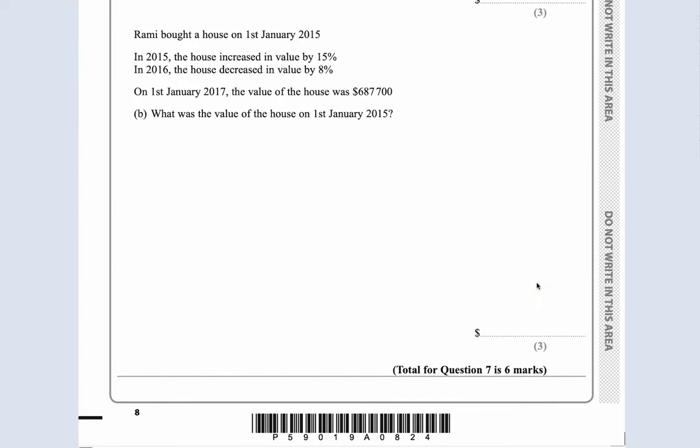Rami bought a house on the 1st of January 2015. In 2015, the house increased in value by 15%. In 2016, the house decreased in value by 8%. On the 1st of January 2017, the value of the house was this. What was the value of the house in 2015?